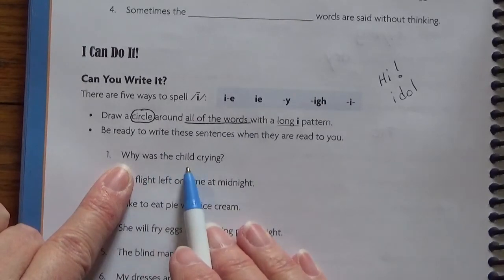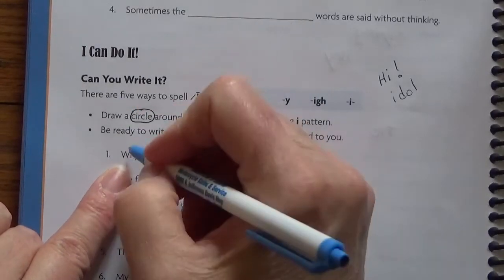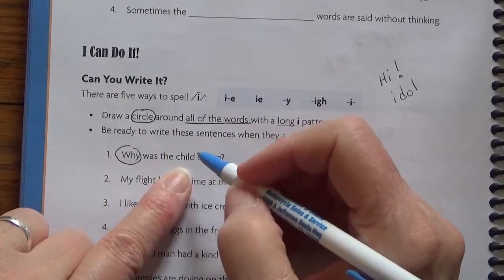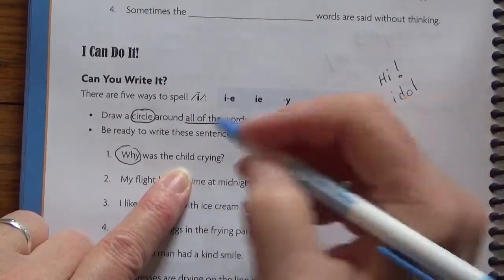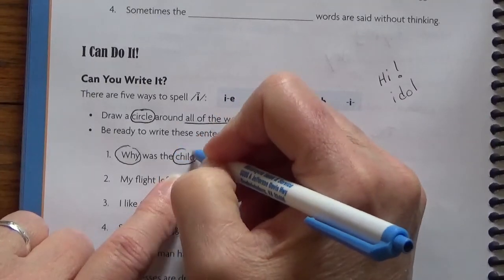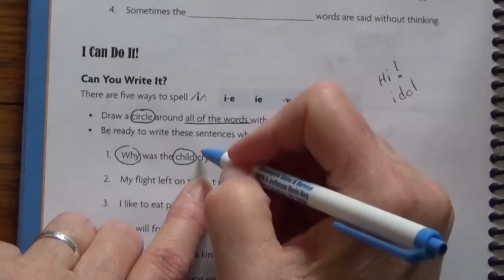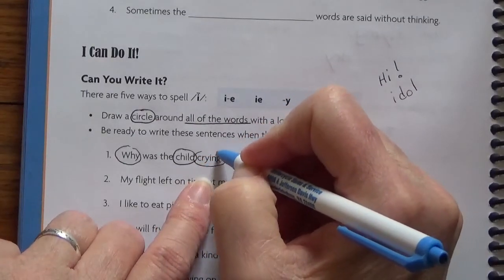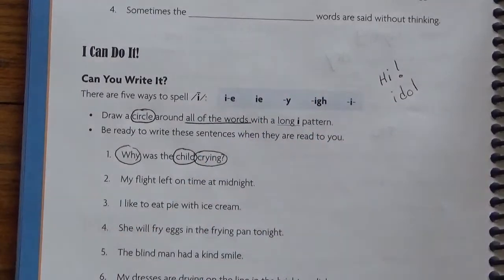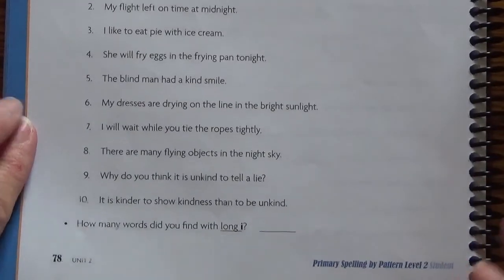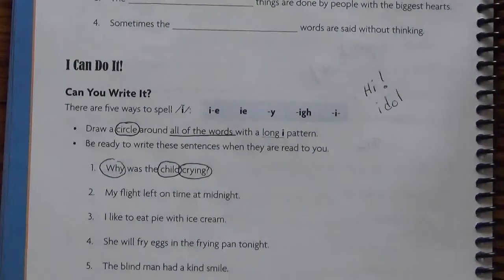Why was the child crying? Okay, why, here the I, was the child. Ooh, there's that long I by itself, child. So you got to listen to what you're saying. Crying, yes. So we got 3 of them in there. Ah, and I just glanced at the bottom. We're going to have to count how many. All right, so make sure you're getting them all.